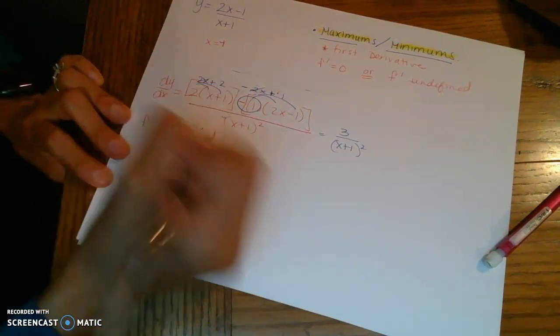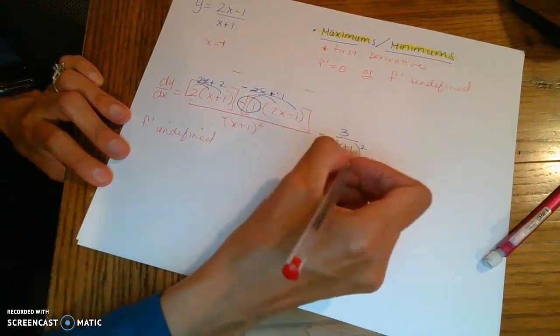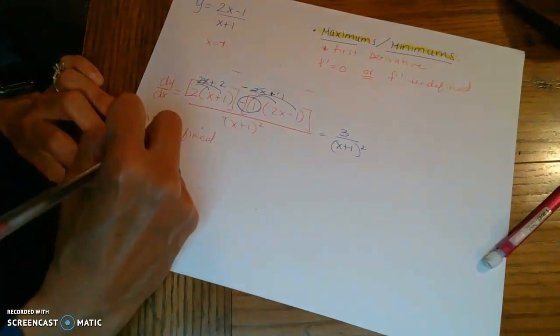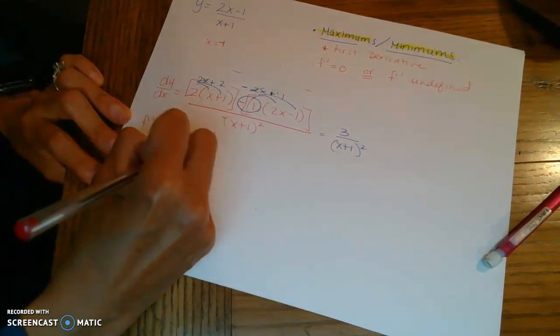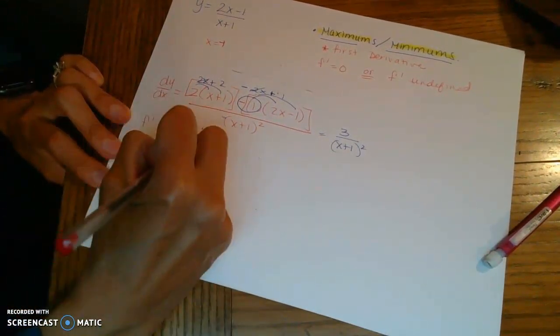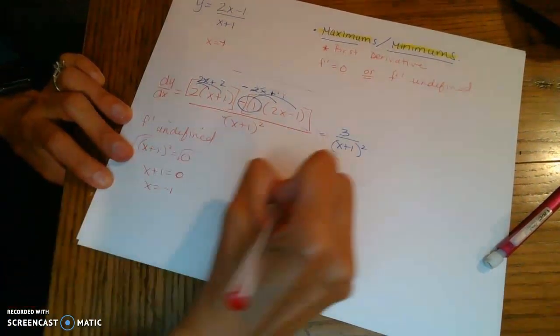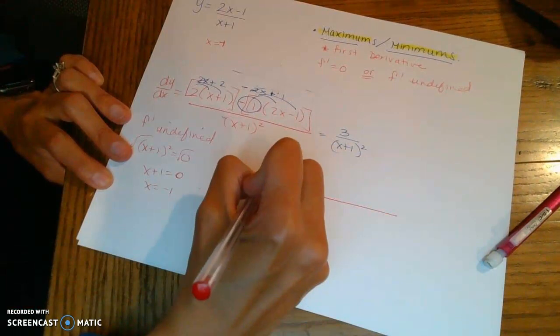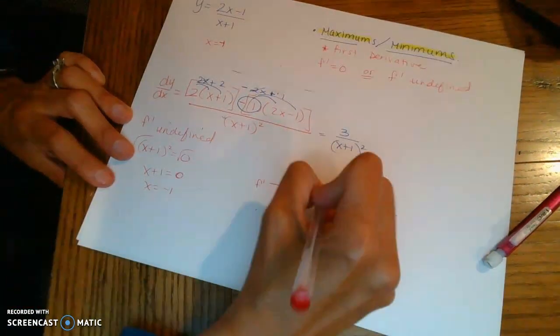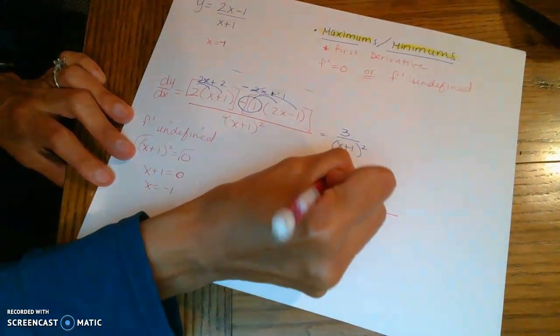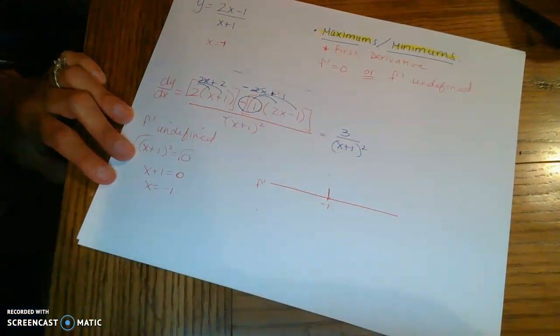Okay, so now first derivative undefined. I already knew that it's going to be x equals -1, but say you're not sure, you look at this and you go, yeah, the first derivative can be undefined if the denominator is equal to 0. So I square root, x plus 1 equals 0, x equals -1. So a critical value on my first derivative line, I'm going to put -1, and I'm going to go ahead and do a dotted line there.